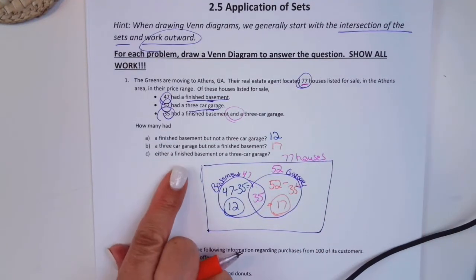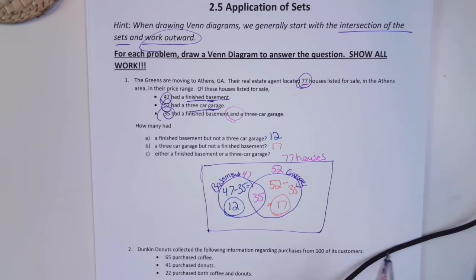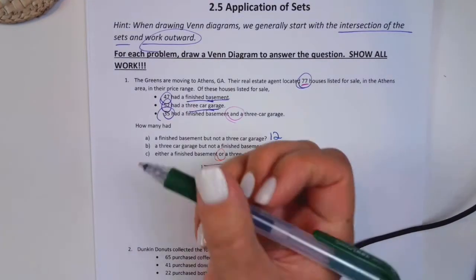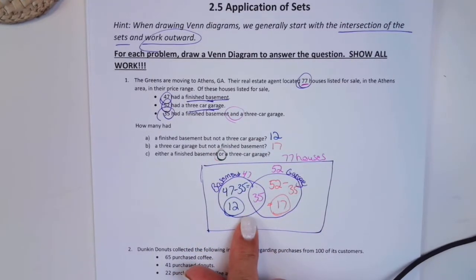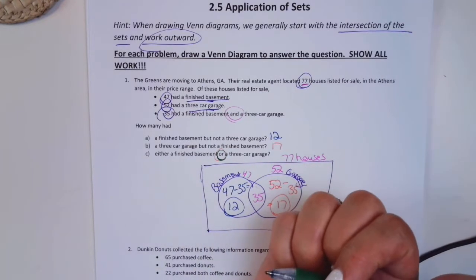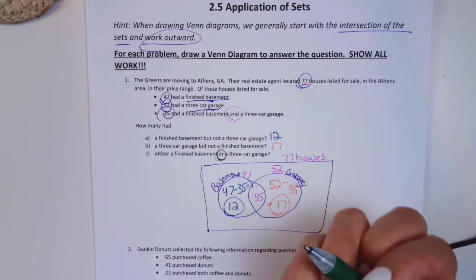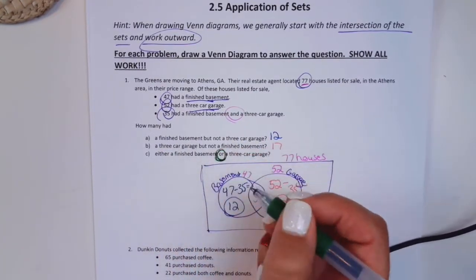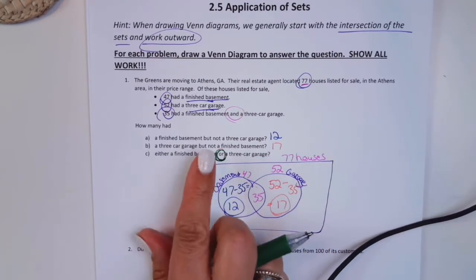How many had either a finished basement or a 3-car garage? So we are looking at either-or, the union of these. Okay, so here's the thing. If we're only looking at that word or, so how many had a finished basement or a 3-car garage, there's a difference.